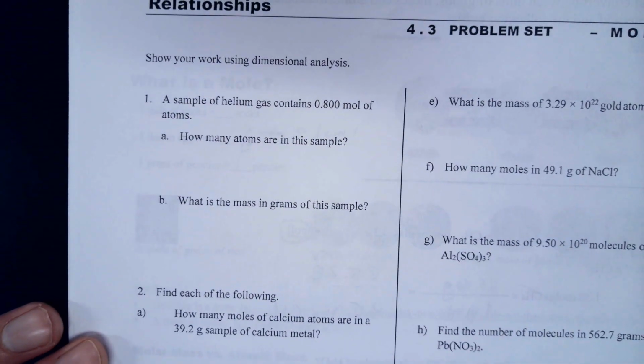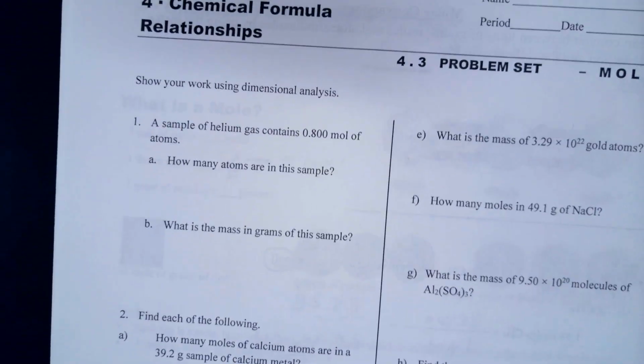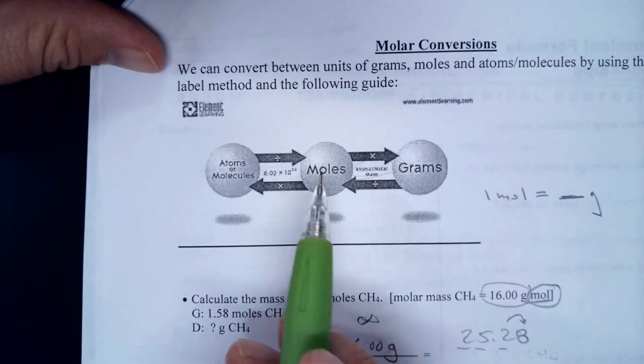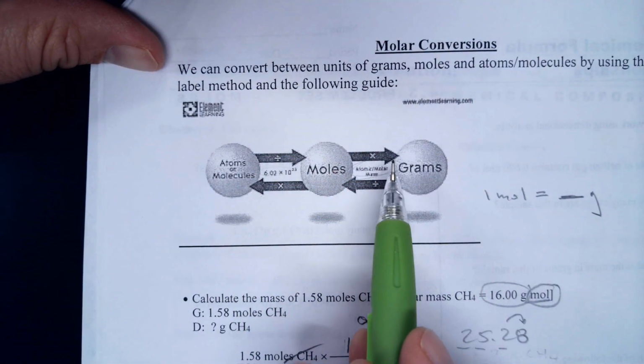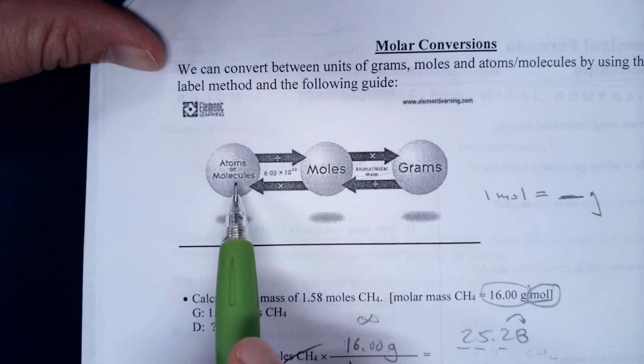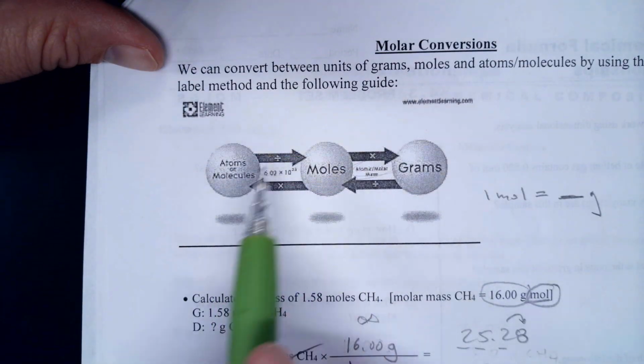So a reminder of how we do these questions. If you look back on the page before, we had this right here that showed us how to go from all of the different units that we might have. And this will always be available for you. So that's a good start.